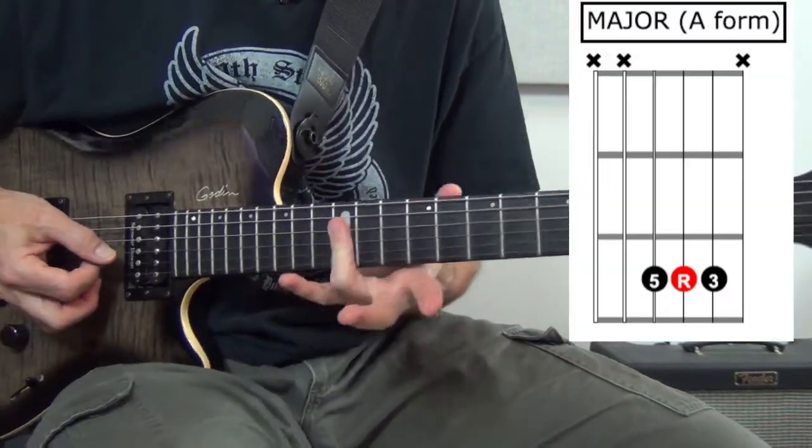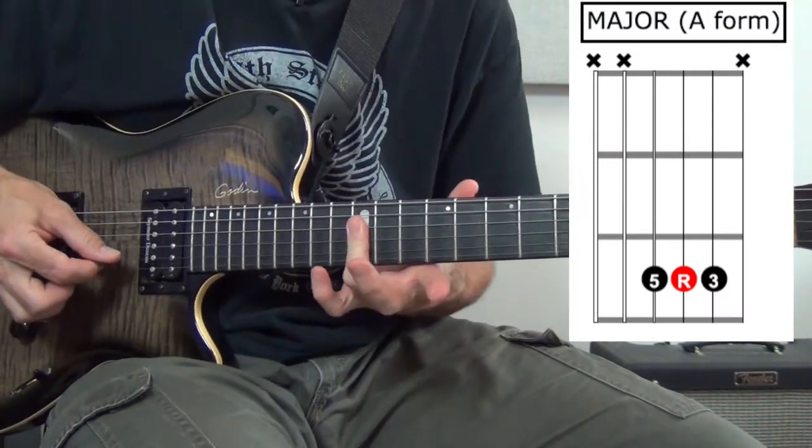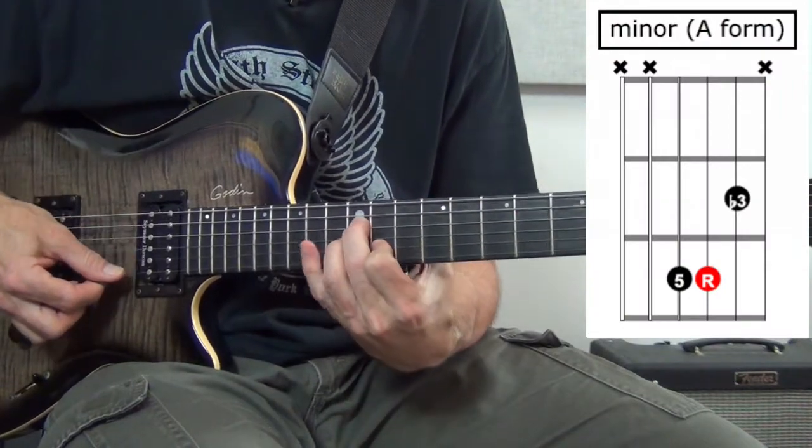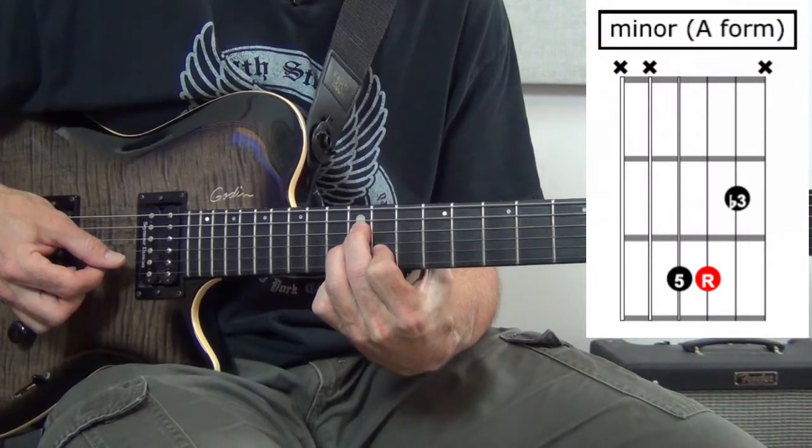And then finally the flat one up top here, just like an A form bar chord, of course, would turn into the minor form. And you would see that up there.